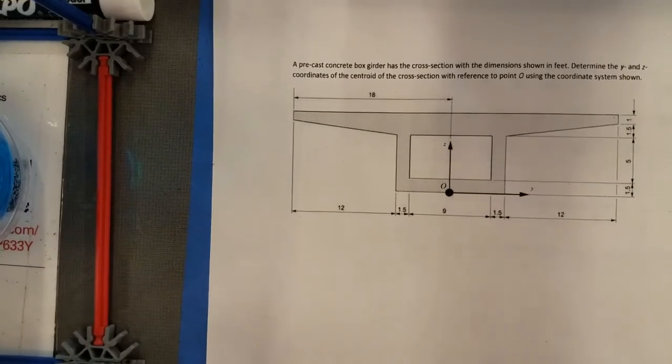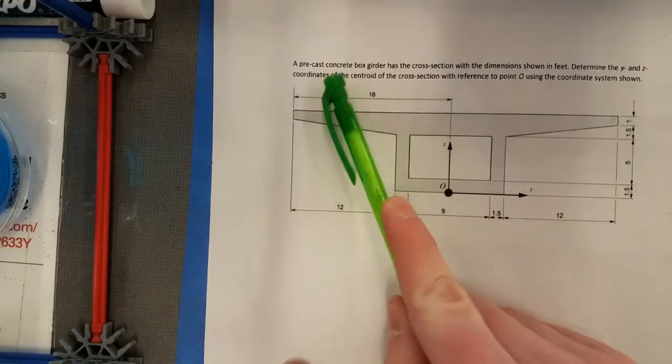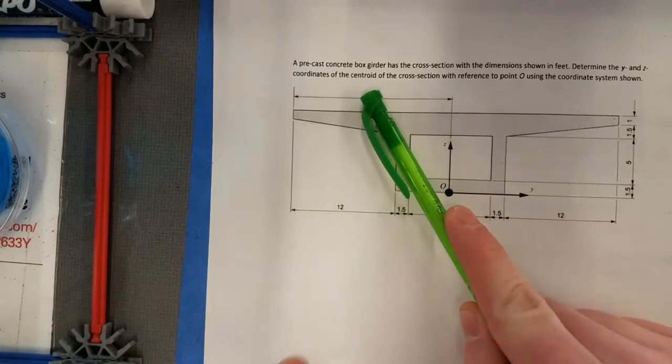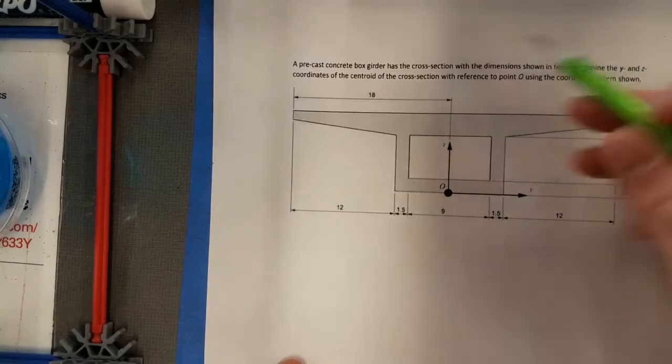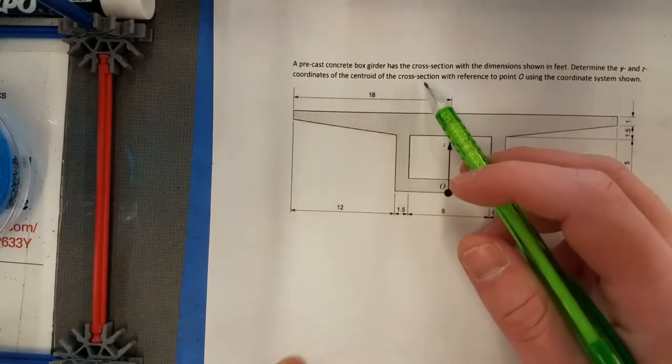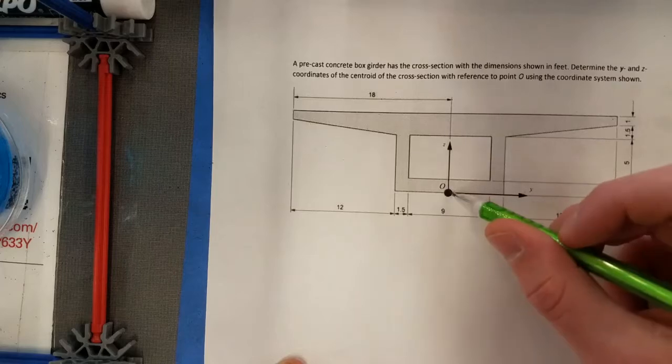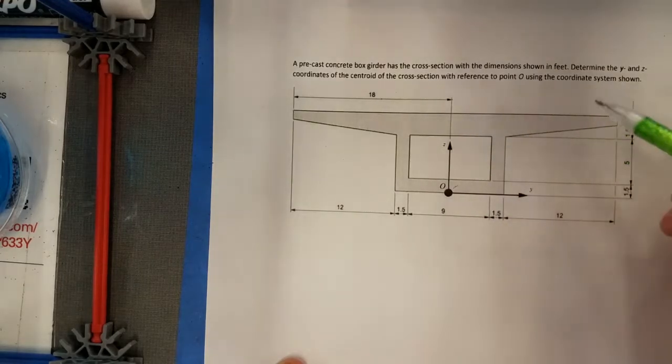So getting started with this, the problem says a precast concrete box girder has the cross section with the dimensions shown in feet, and then it says determine the y and z coordinates of the centroid of the cross section with reference point to O using the coordinate system shown.